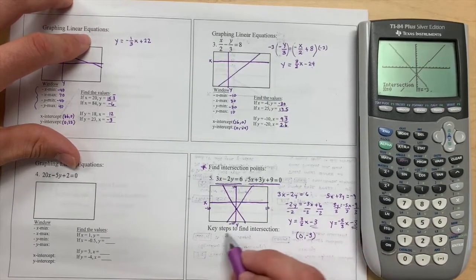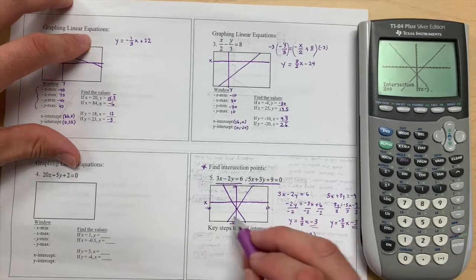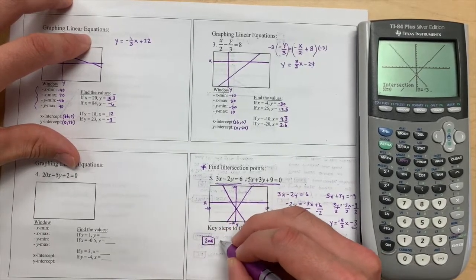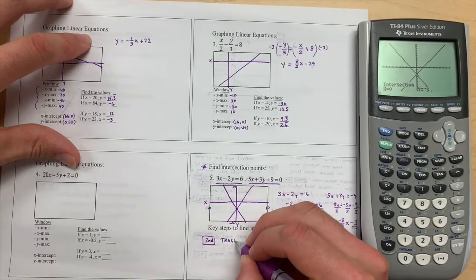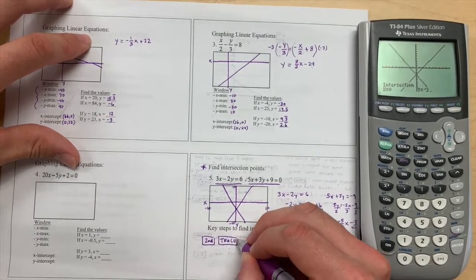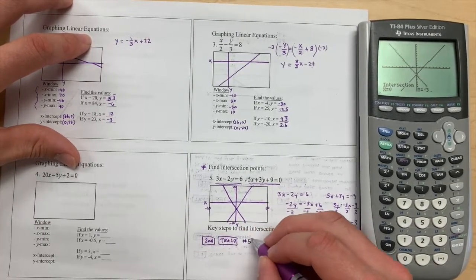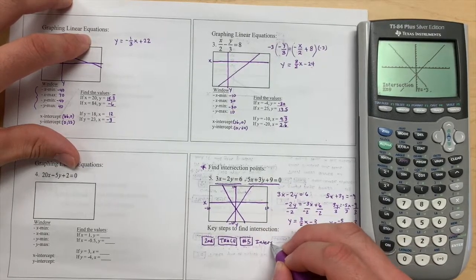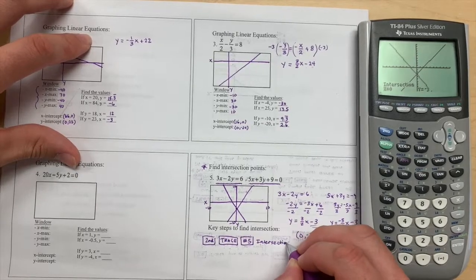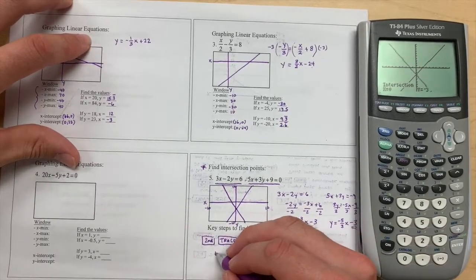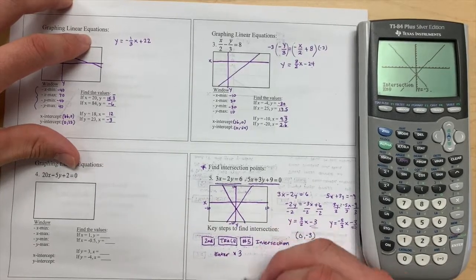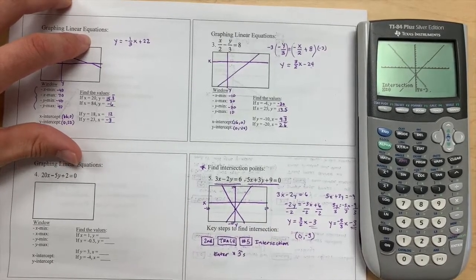So it's asking what are the key steps to find the intersection. You're going to graph them both, and then you're going to do second, trace, number 5, intersection, right? That's intersection, and then enter, enter, enter.